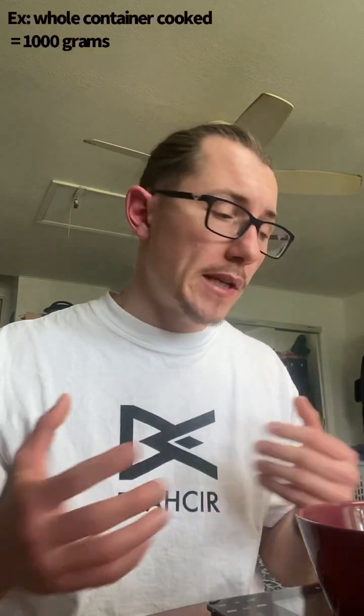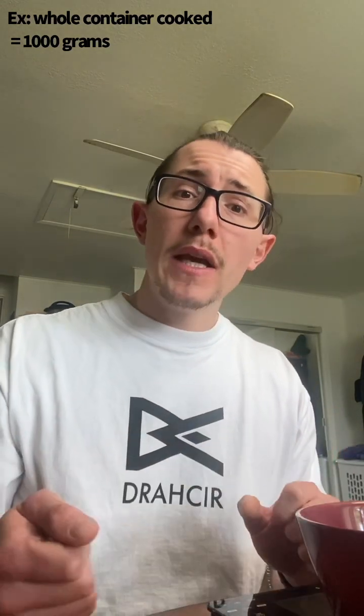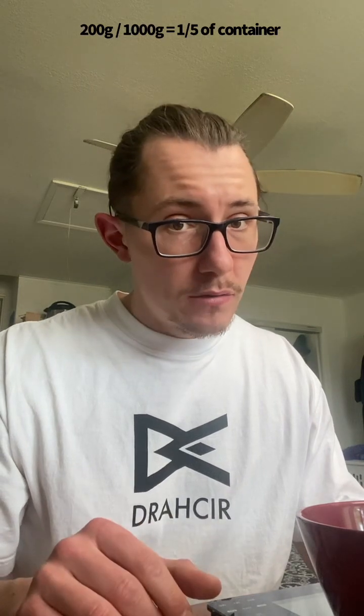And to make it an easy example, if it weighed 1,000 grams after you cook it, and you end up eating 200 grams of that cooked pasta, then you know that you ate 1/5 of your whole container, right? But the thing is, 1/5 of the container is not a serving size, right? 1/8 of the container is a serving size. So what you can simply do, simple math here, is you divide 1/5 that you're eating by the serving size, 1/8. And you'll learn that, oh, okay, my 200 grams that I just ate is about 1.6 servings.